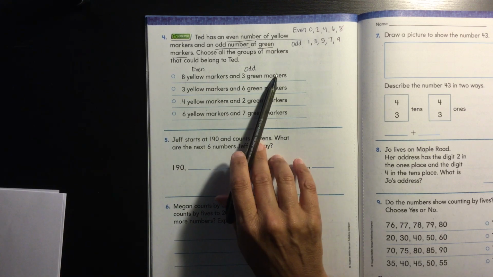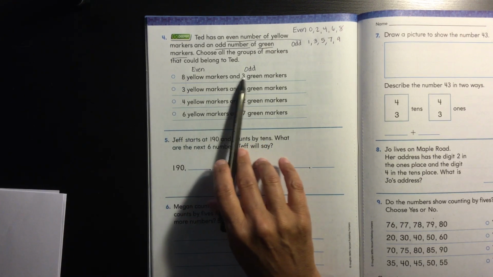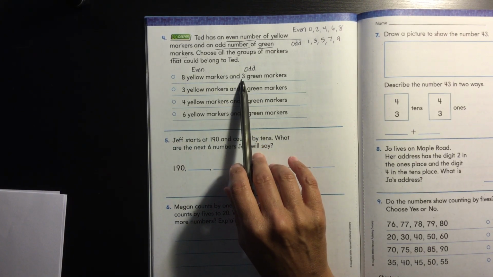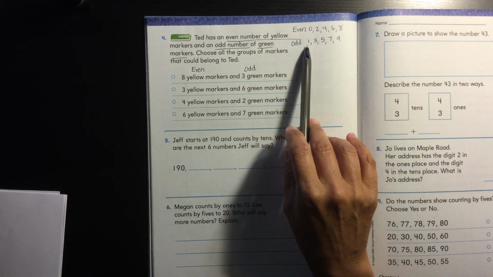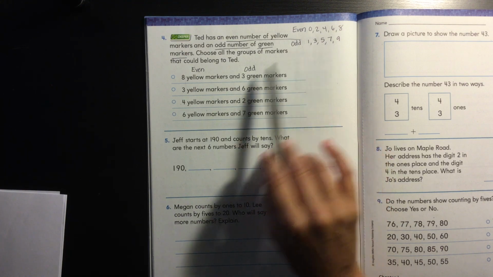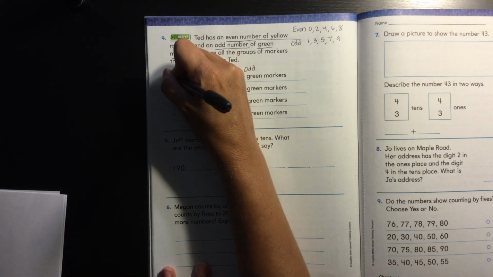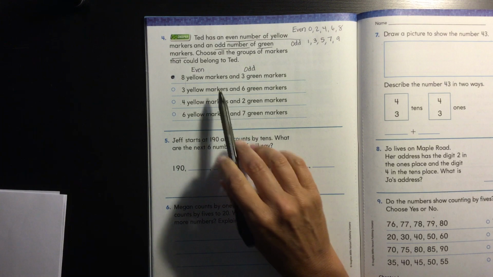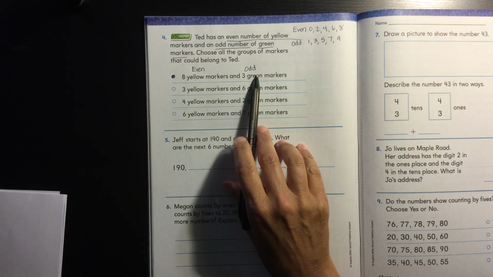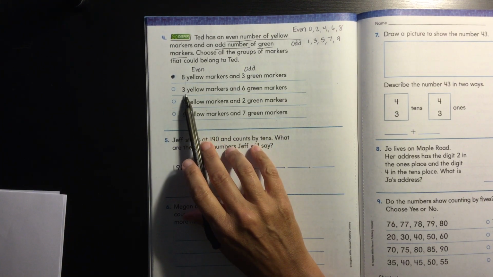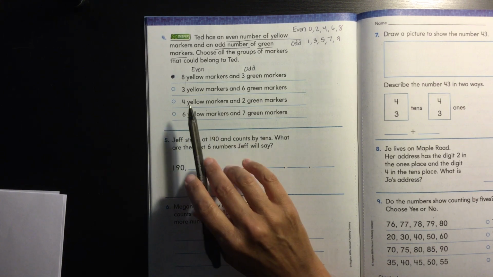But the only way this could be the group of markers that Ted has is if the green is an odd number. So let's look at 3 and look at the odd. Is 3 an odd number? Yes, it is. So you would fill in that bubble in front because this could be the group of markers that Ted has. I'm going to go ahead and do the second one with you, and then I'll let you do the last 2 on your own.